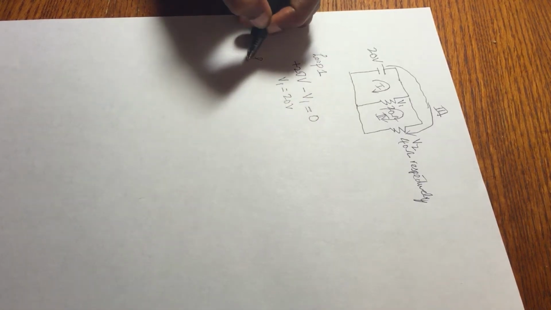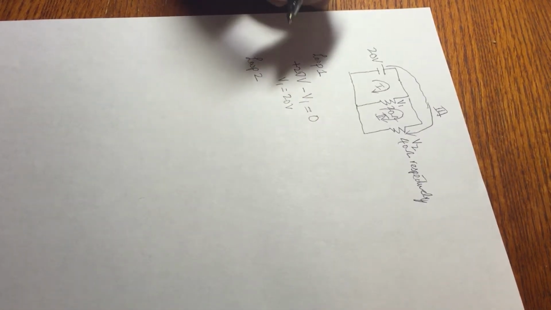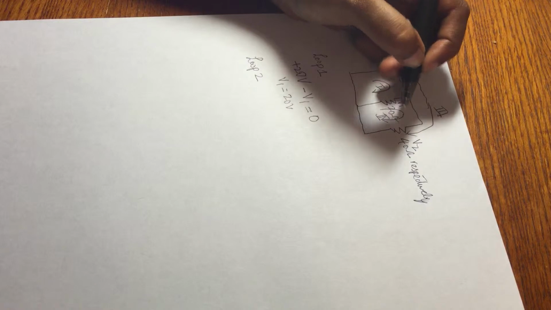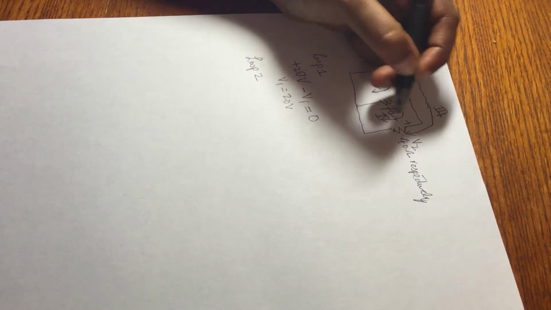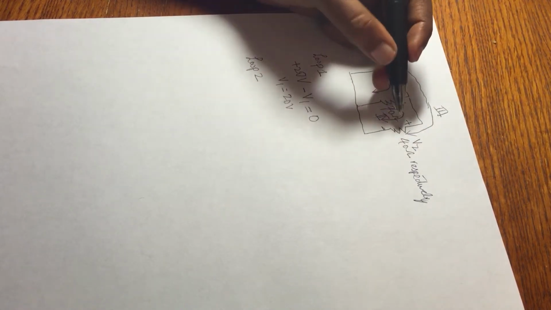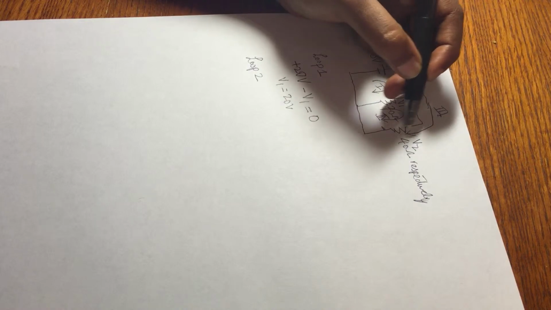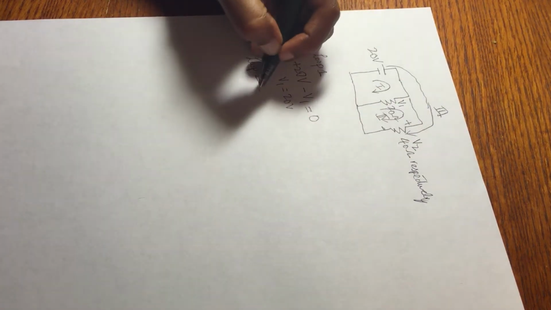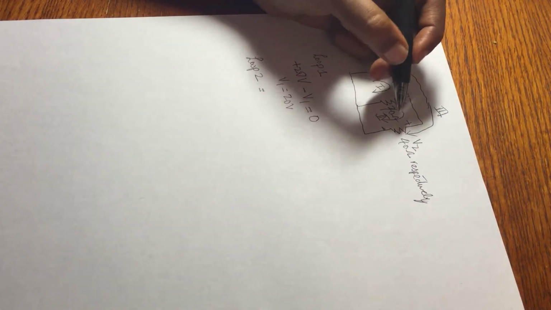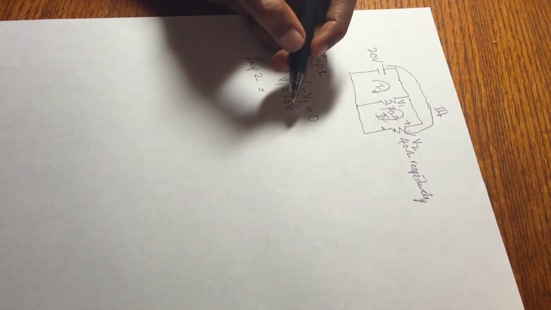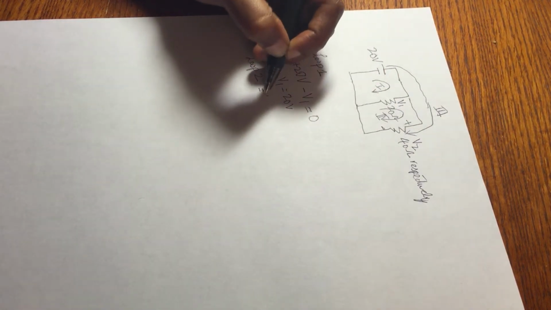Now, in loop 2, what happens is that the current is flowing in a counterclockwise direction. When you're moving through voltage 2, you have energy that's dissipated. There's a drop in potential.